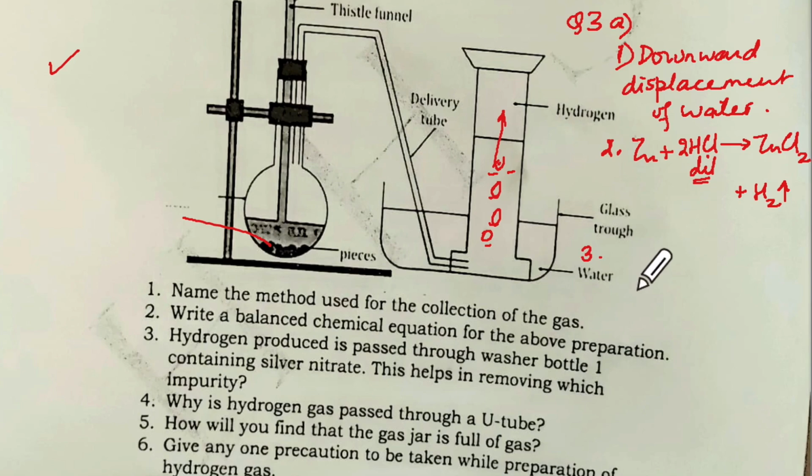Wash bottle 1 contains AgNO3 solution which absorbs the impurities arsine and phosphine. Wash bottle 2 contains Pb(NO3)2, lead nitrate, which absorbs hydrogen sulfide. Then KOH is for NO2, CO2 and SO2. Very good.